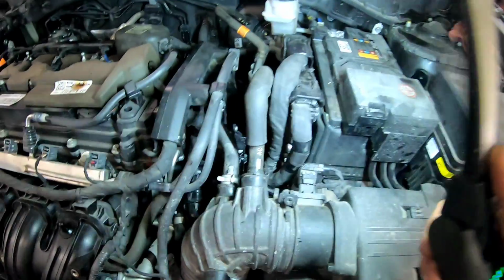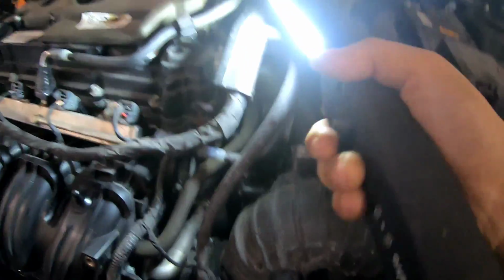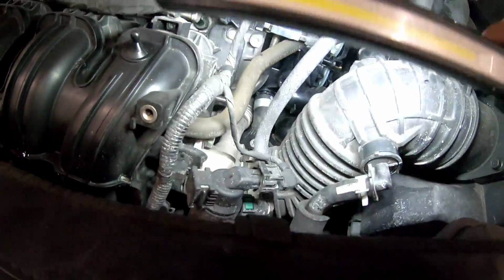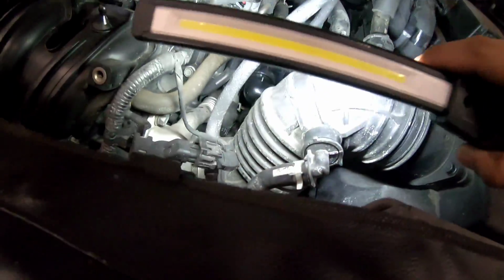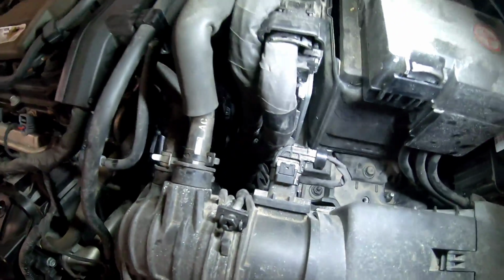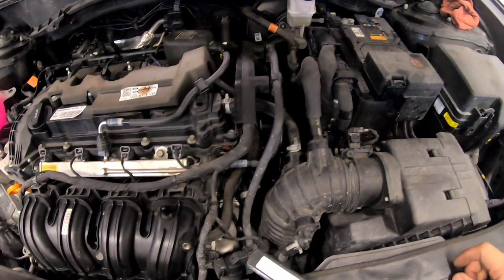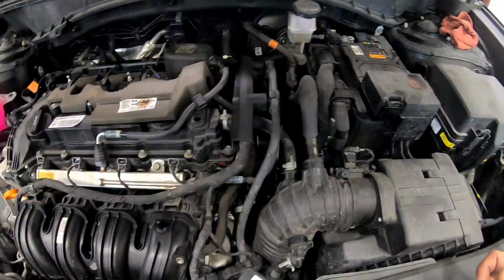Okay, so our concern will be this side here. Just make sure there's no coolant leak. Alright, so far it's good. So we're just gonna wait. I'm just gonna wait for it, and then I will let you know on our test drive.